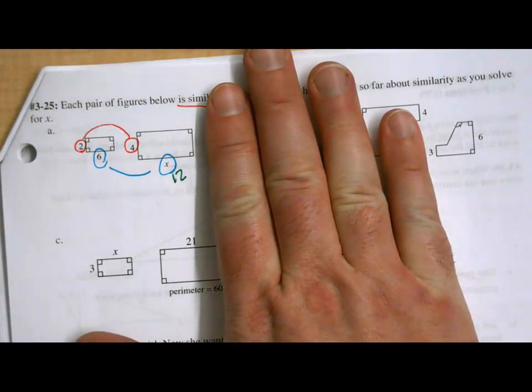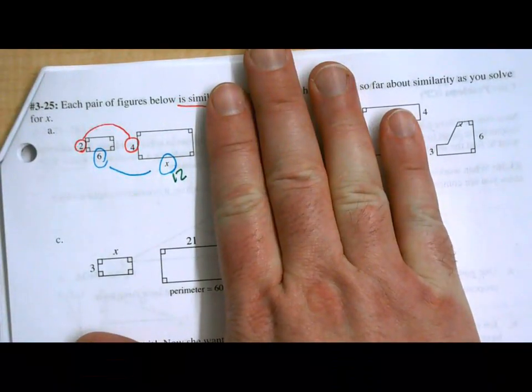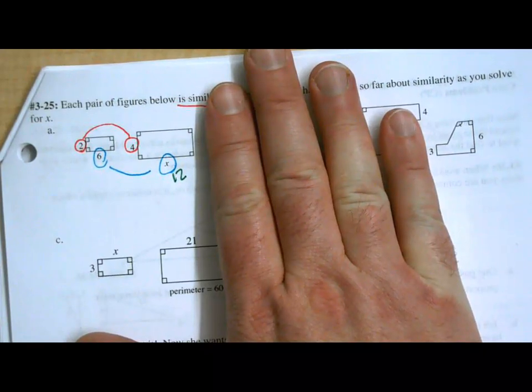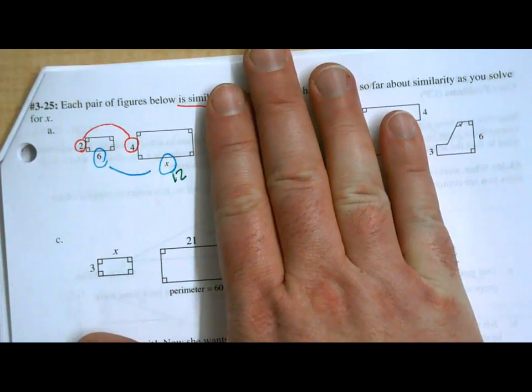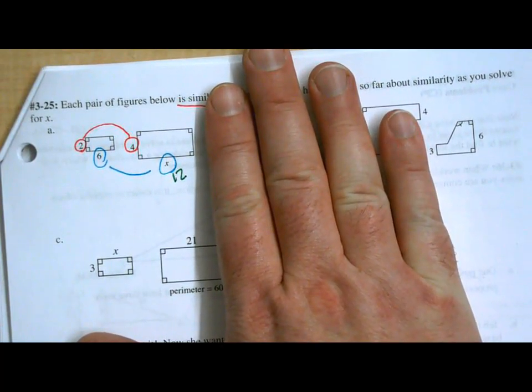If I had looked at that picture and just thought about it for a second, I could have told you x was 12. How many people feel like you could have done that? Maybe you already did as soon as you looked at it. Can somebody tell me their reasoning? What mental reasoning did you do to come up with that answer of 12?